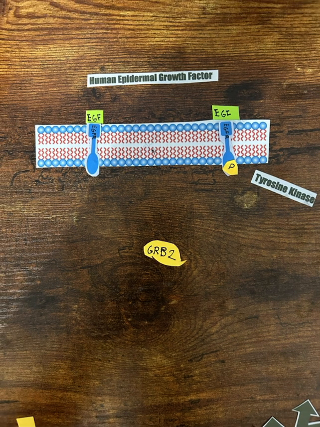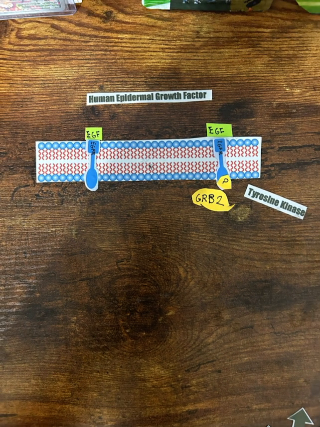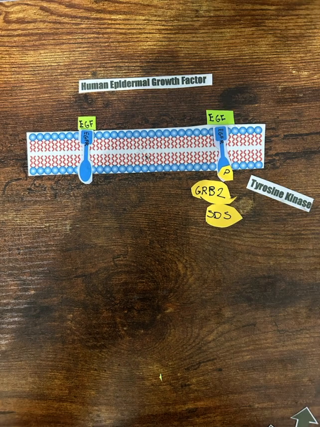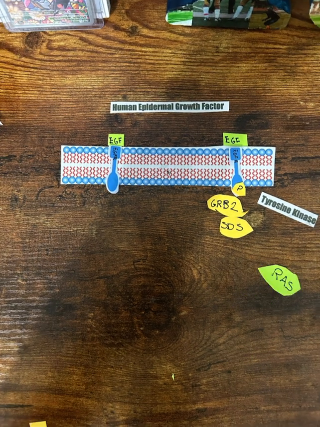One of the first proteins to interact with EGFR is called GRB2. GRB2 then activates another protein known as SOS. This step marks the beginning of the signal cascade. When SOS is activated, it activates the small G protein called RAS.